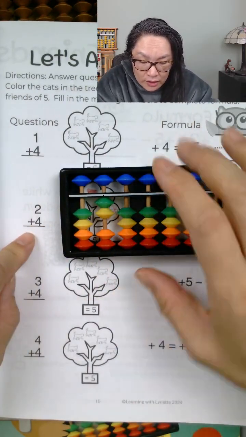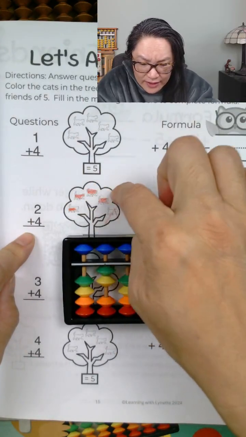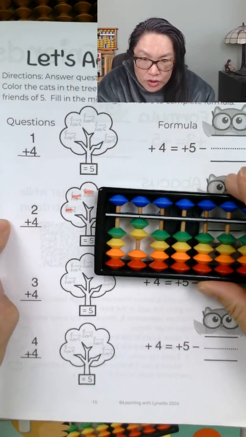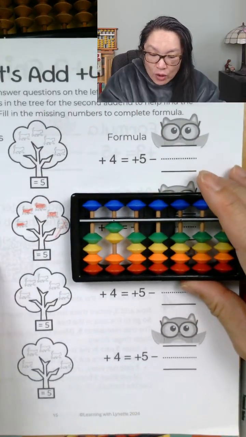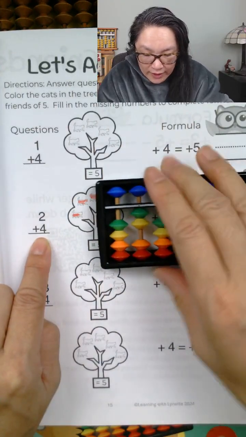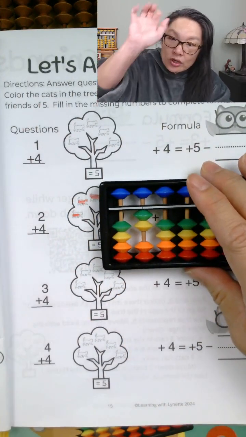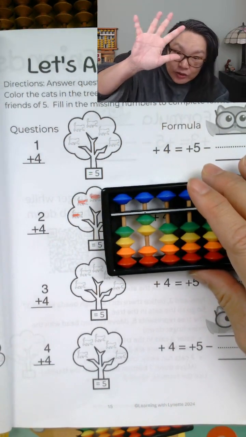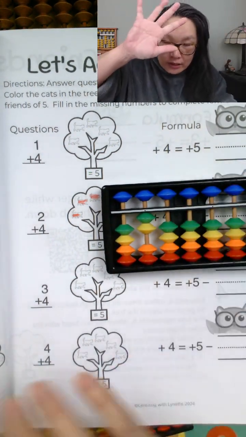Okay, so now the question is why do we have this? Why do we have 5 cats? The story is, I don't have enough beads to add the 4, because I only have 2 beads here. So I'm going to go to the cats in the tree. The cats in the tree will have 5 cats, and no matter what, they'll always have 5 cats.